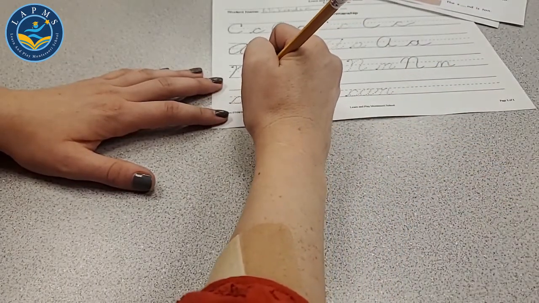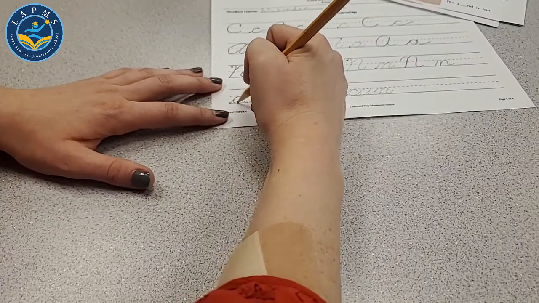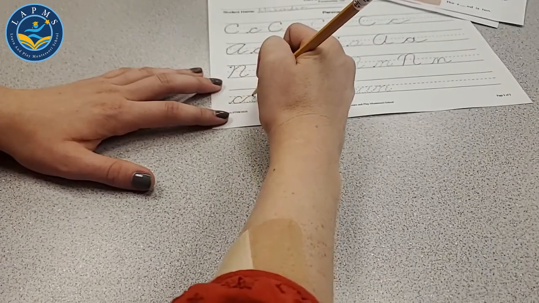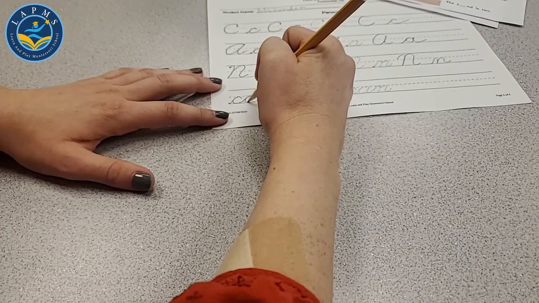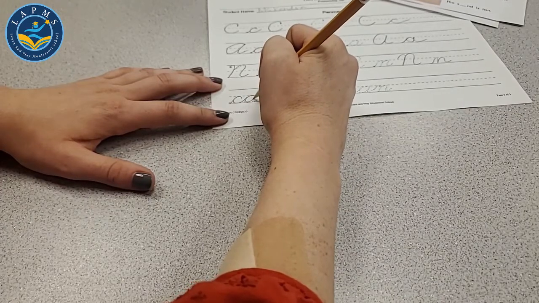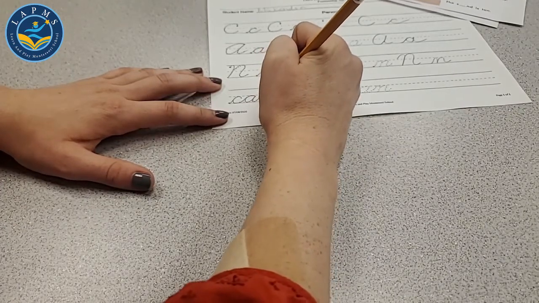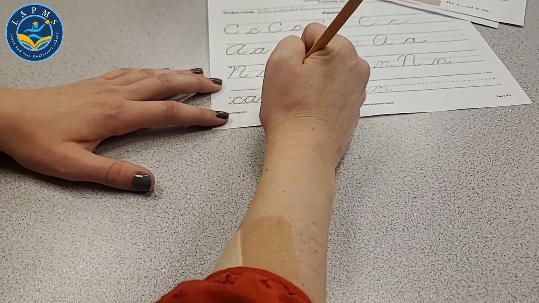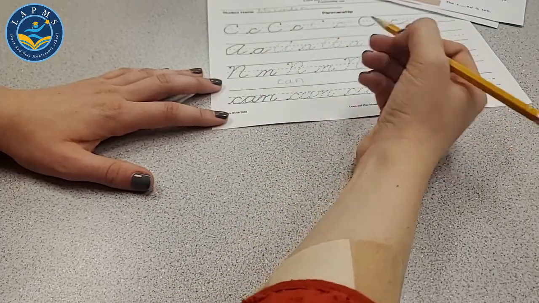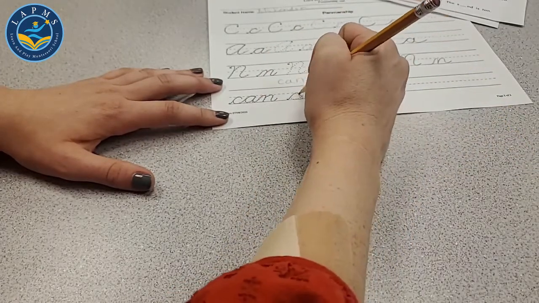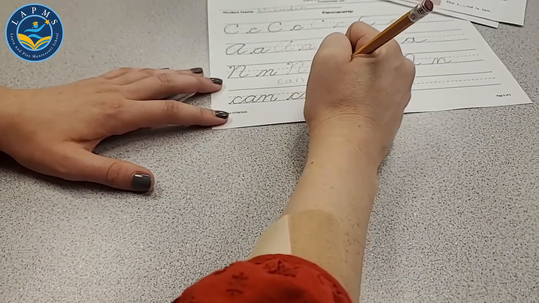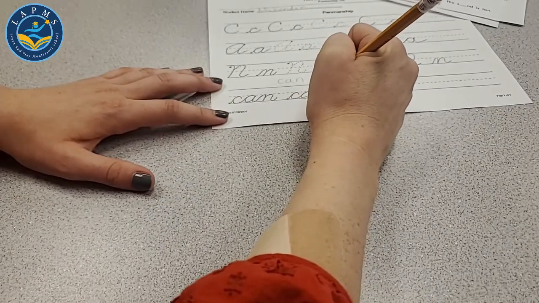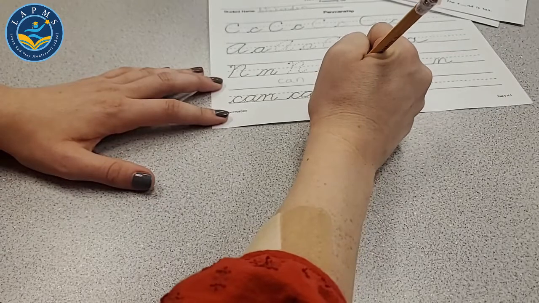Go up, around, back down. Don't close it. Gonna go back up for A. Come back around. We're gonna close it. Back down, up for N, and around and out. Okay, let's try that again. C, going to A, going to N, back out.